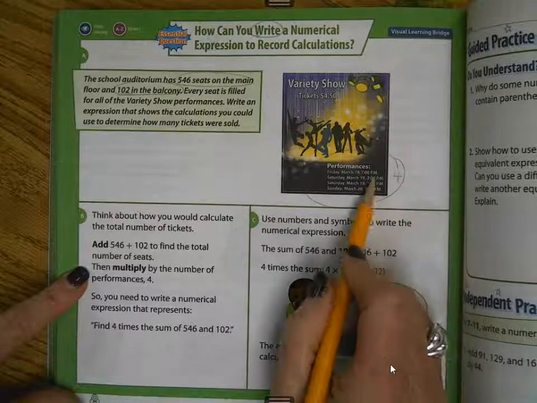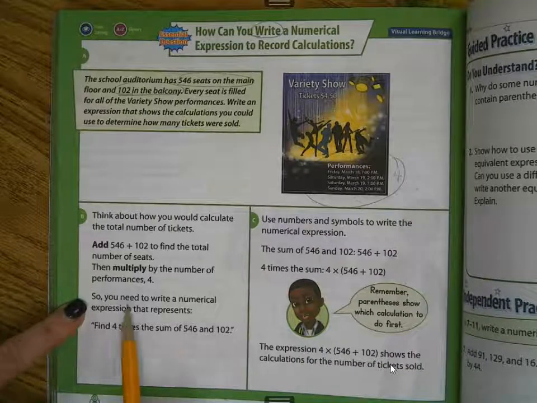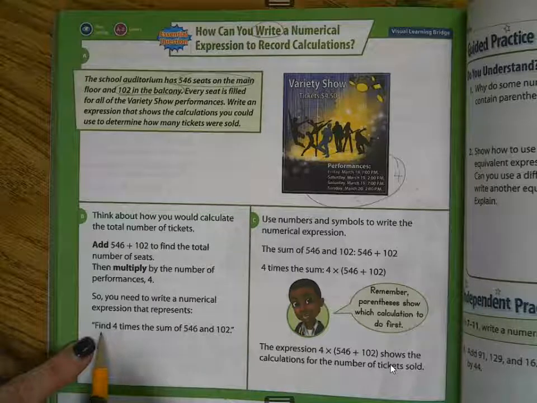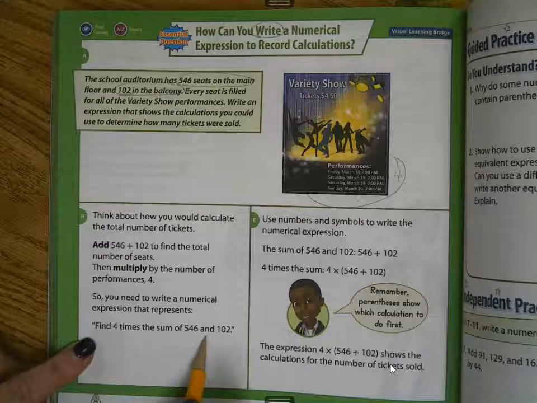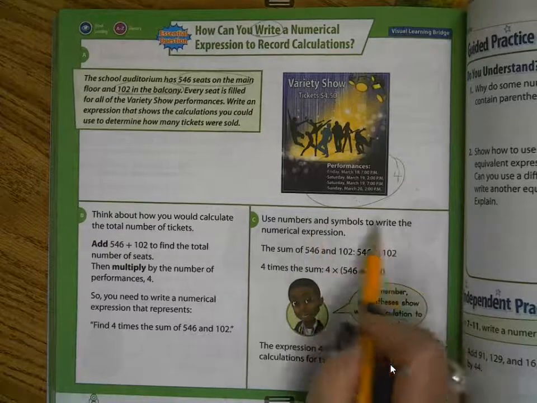Remember, for each performance, the seats are all filled. All right, so we're going to write a numerical expression that represents 4 times the sum of 546 and 102. So we're going to use the numbers and symbols to write that.